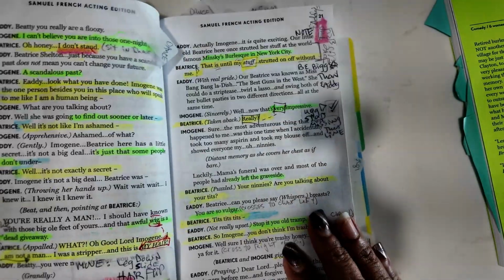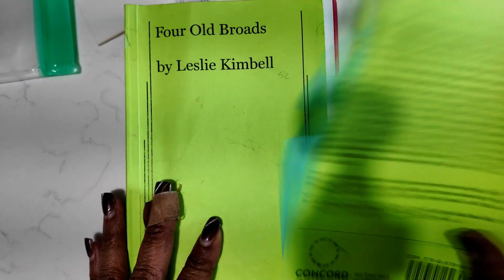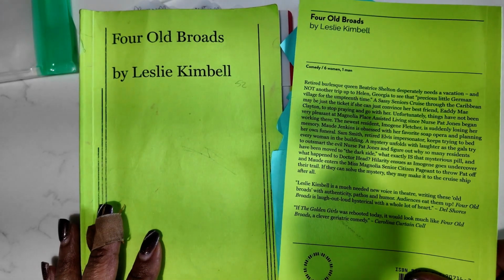So there you go. Tips and things to remember about how to mark up your script so that life is easier.